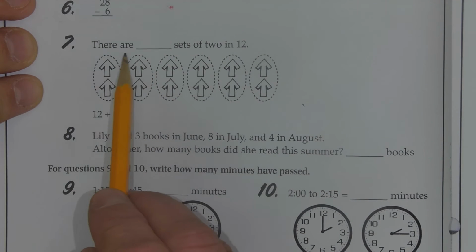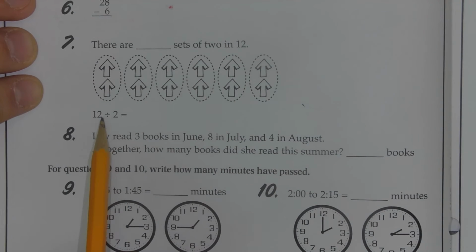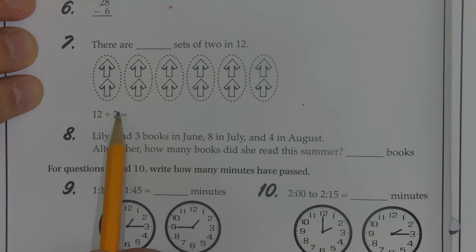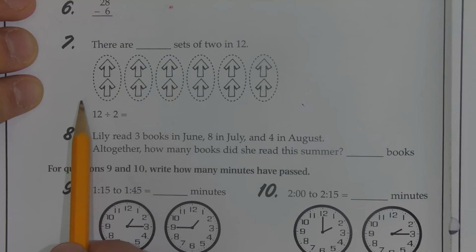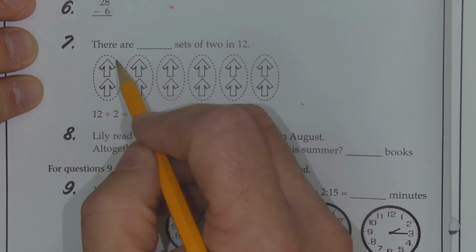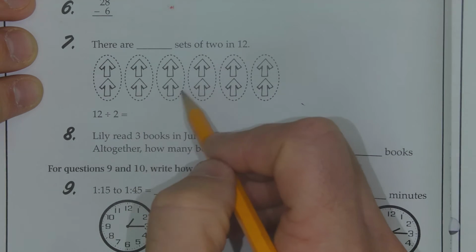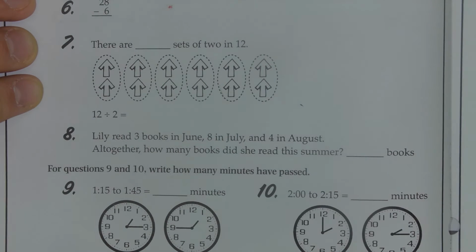Number 7, there are how many sets of 2 and 12? Again, this is just division, okay? So it's the opposite of multiplication. So instead of saying 1, 2, 3, 4, 5, 6 groups of 2 gives me 12, I'm saying I have 12. I'm going to put each of those 12 in an equal group, and then I'm going to tell you how many groups I get.